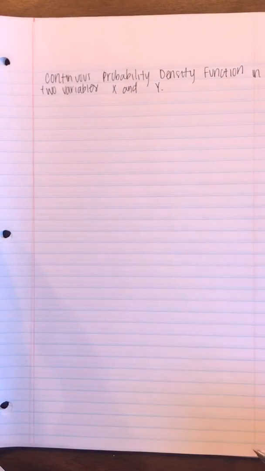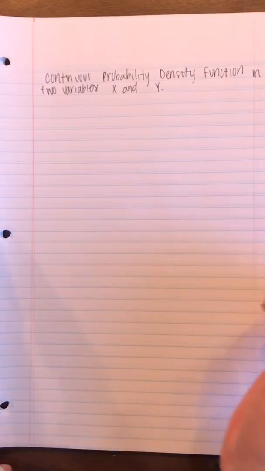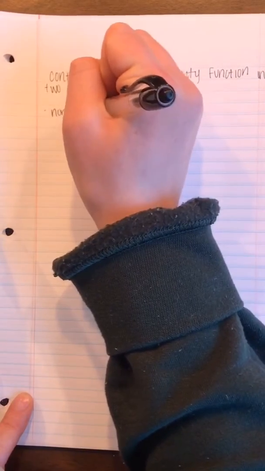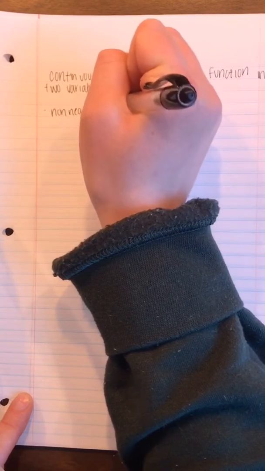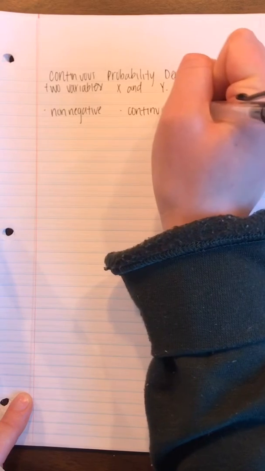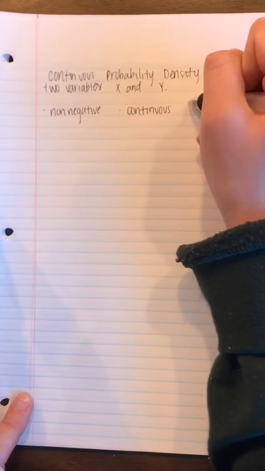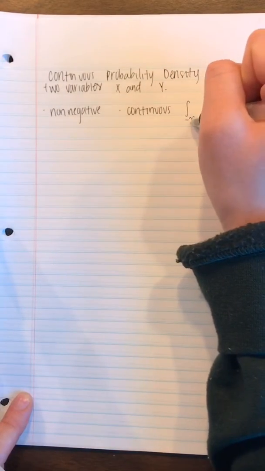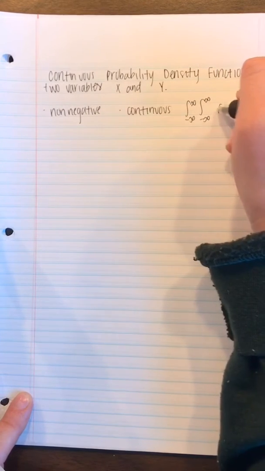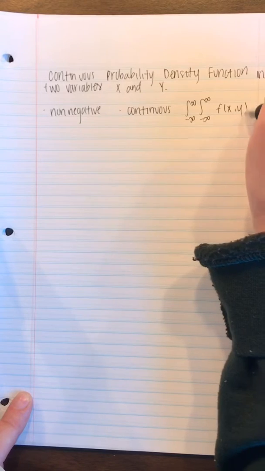So, for a continuous probability density function in two variables, the function must be non-negative, continuous, and its double integral from negative infinity to infinity must be equal to 1.